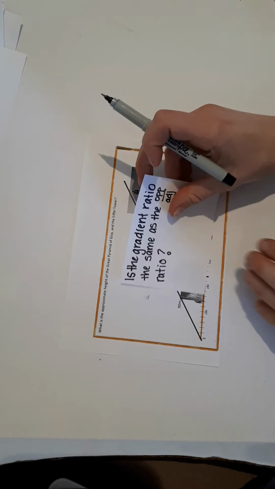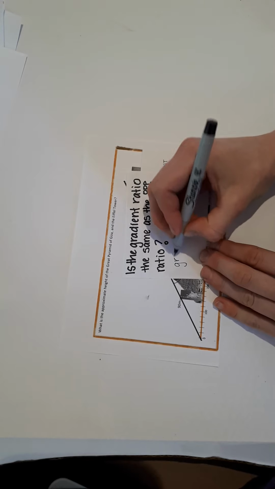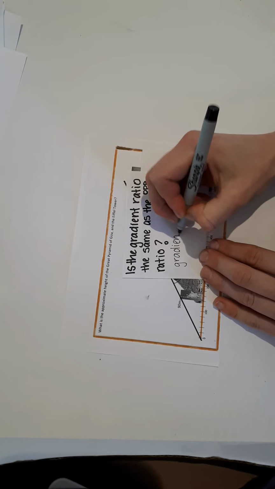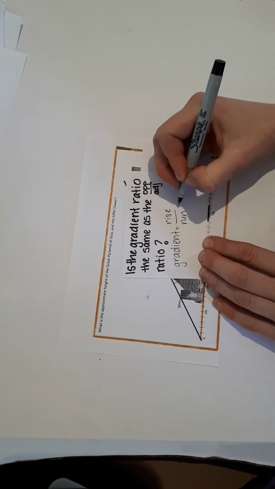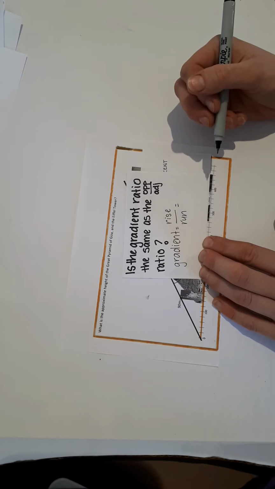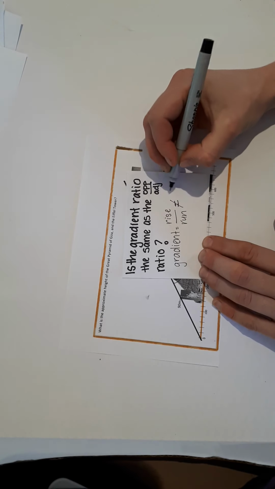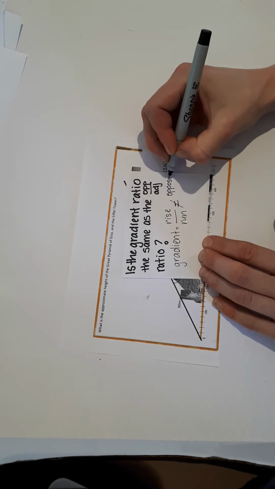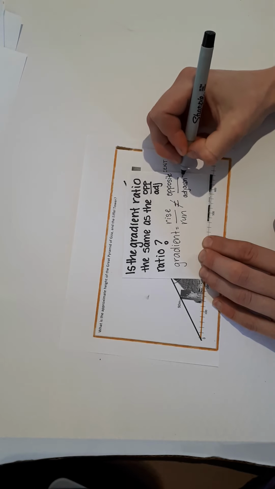what happens to the gradient ratio? Is the gradient ratio equal to opposite over adjacent? Chris. No, the gradient is not equal to opposite over adjacent. What can we conclude from this?